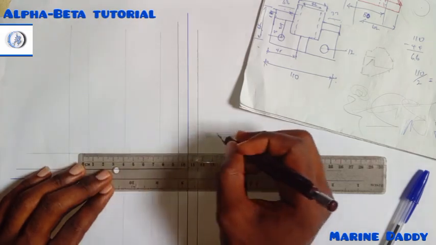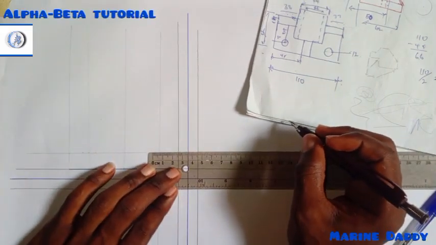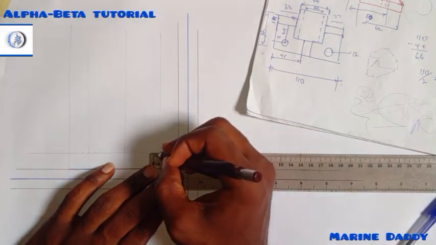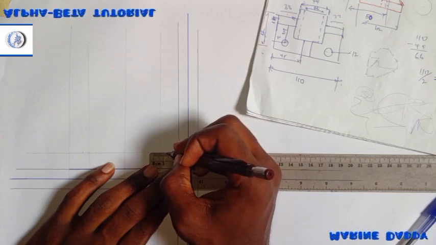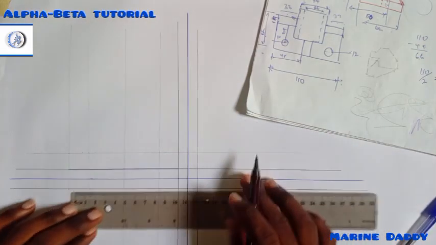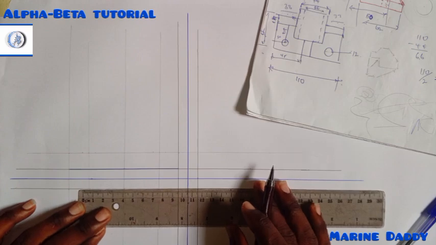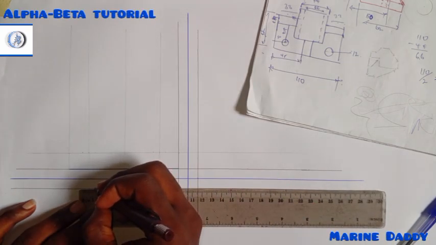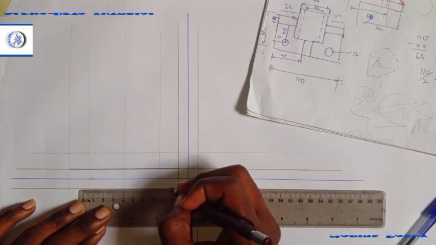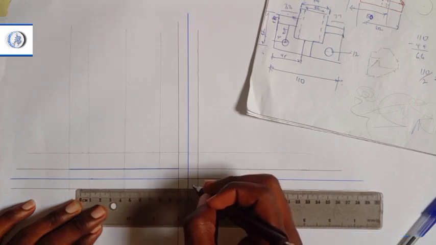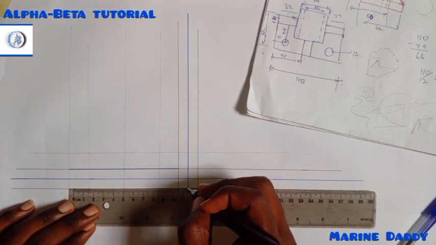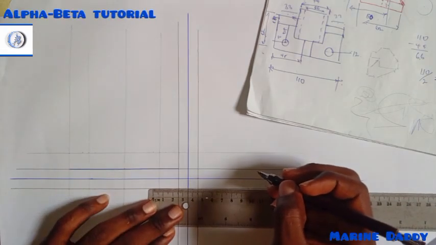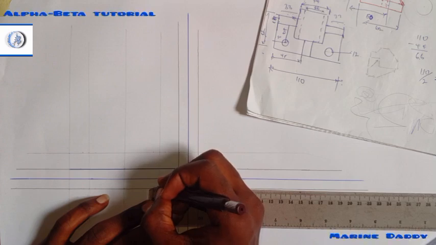Come to this side, same process. Can come down, do the same thing.